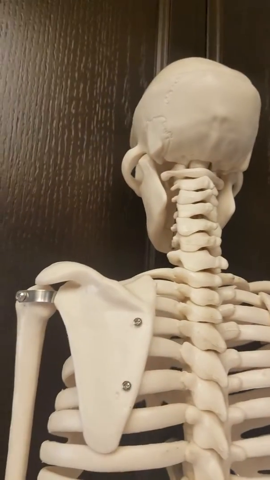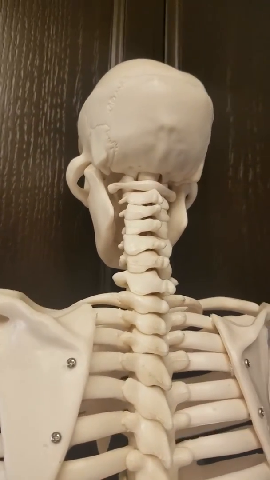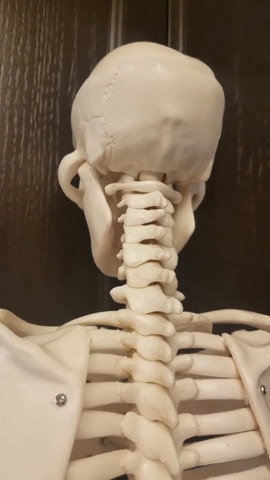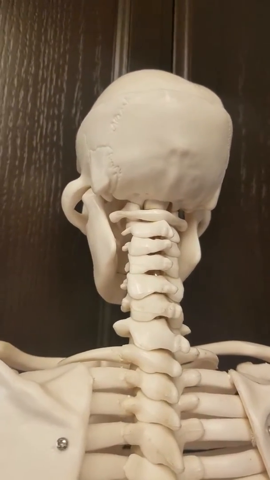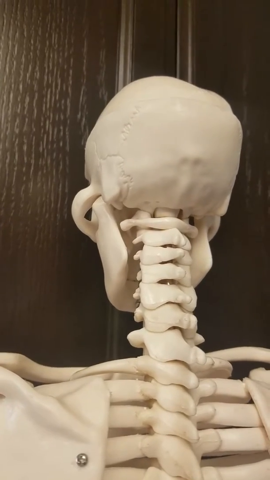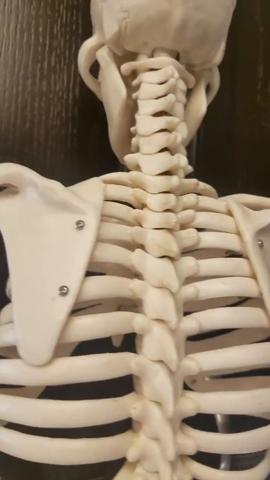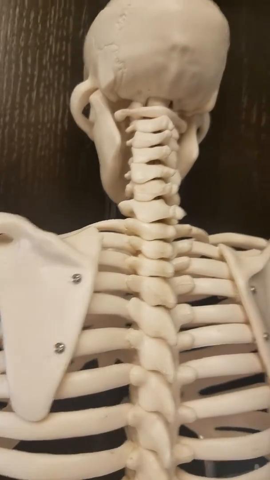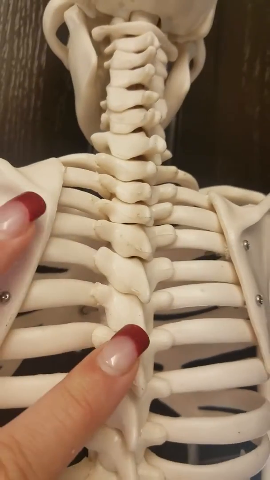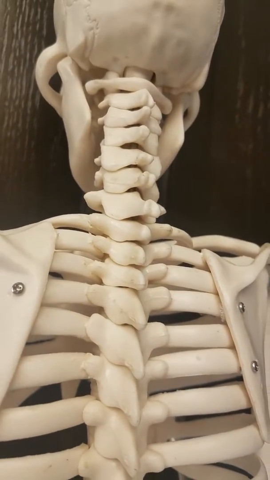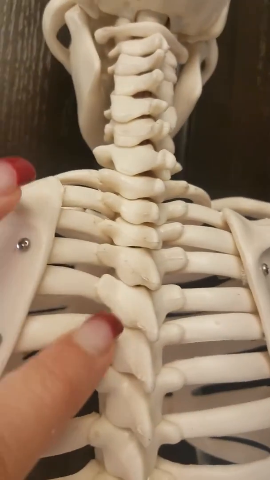What's unique about the cervical vertebrae compared to the thoracic and the lumbar is that it contains the transverse foramen, unlike the thoracic and the lumbar. The thoracic vertebrae here, there are 12 of them. This is the spinous process in the back. The transverse process is here on the side.